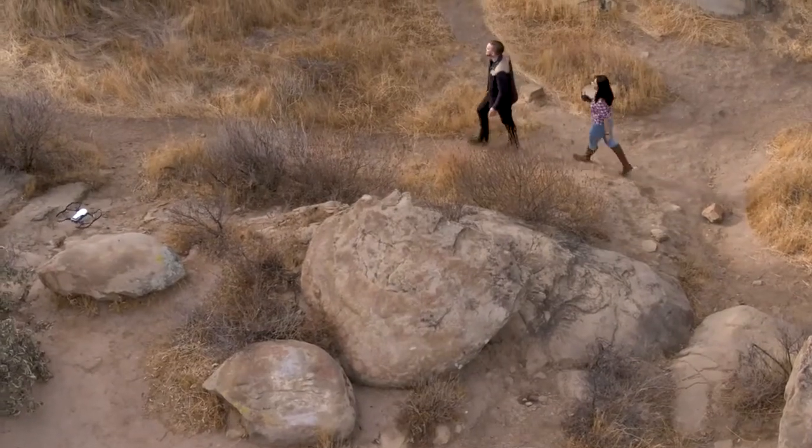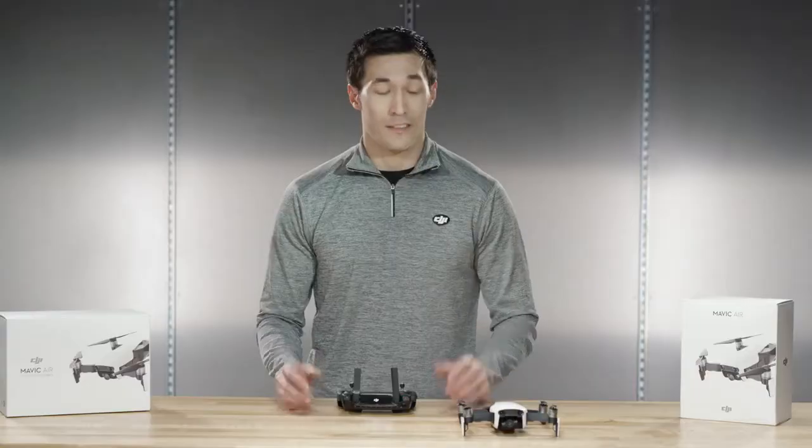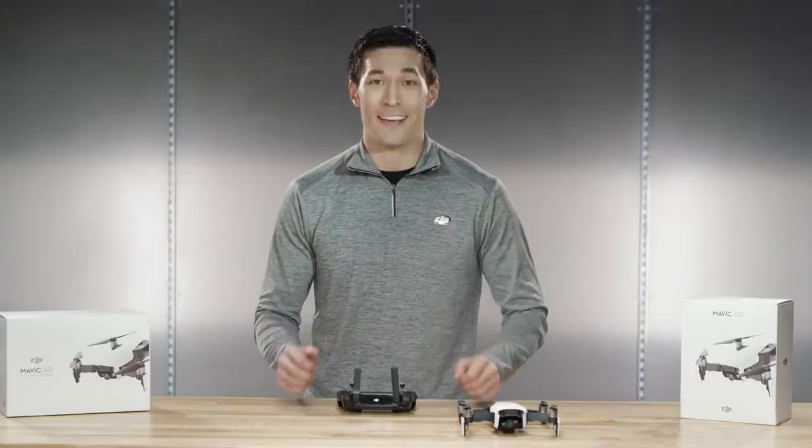These are all amazing features that I could have only dreamed of just a few years ago. It's really amazing that we've got it right here in this package.